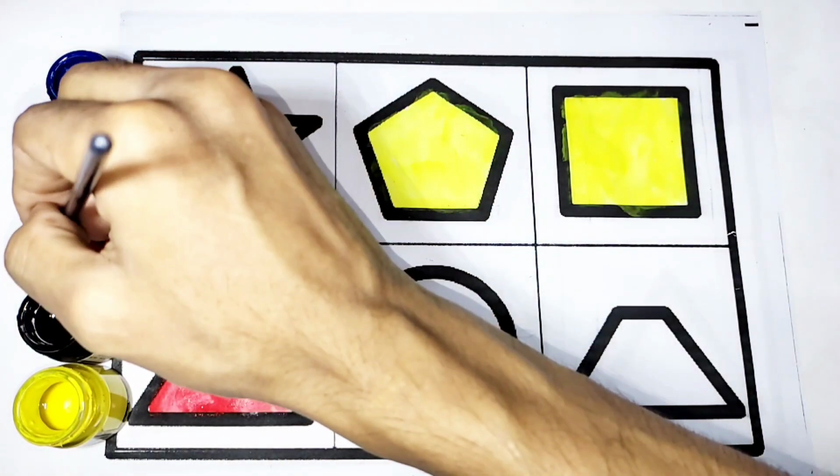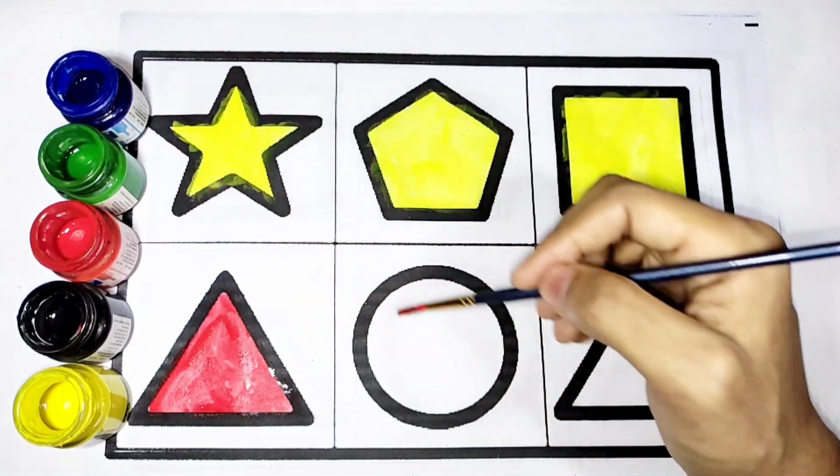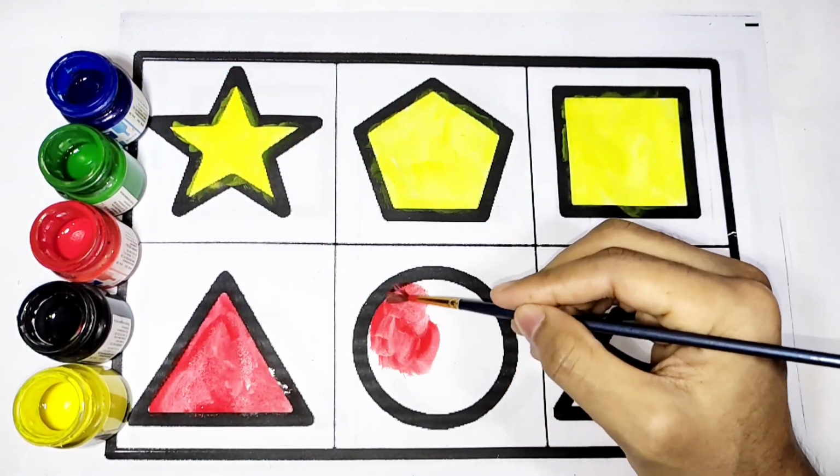Kids, the next one is circle. The shape of circle, we are again using the color of red.